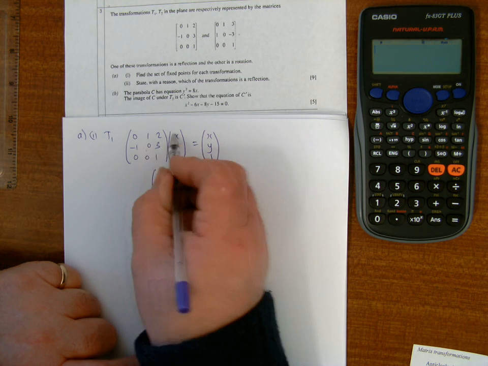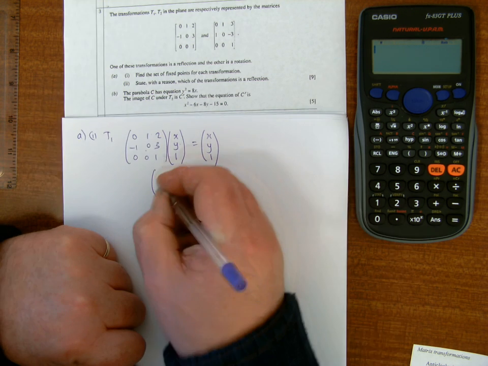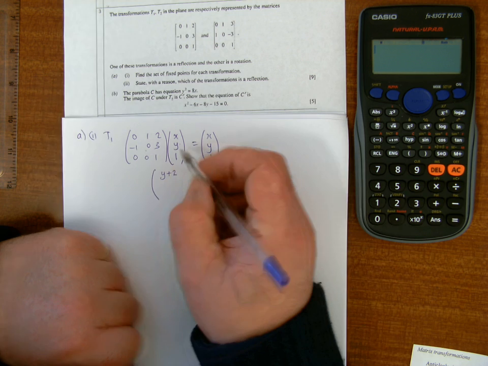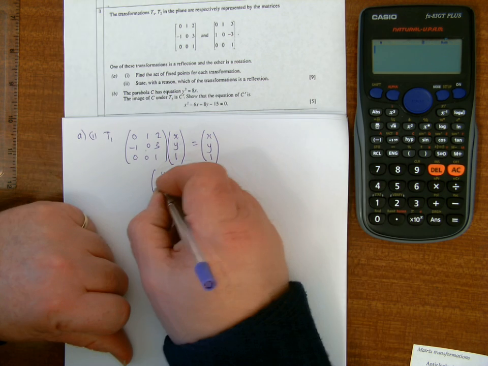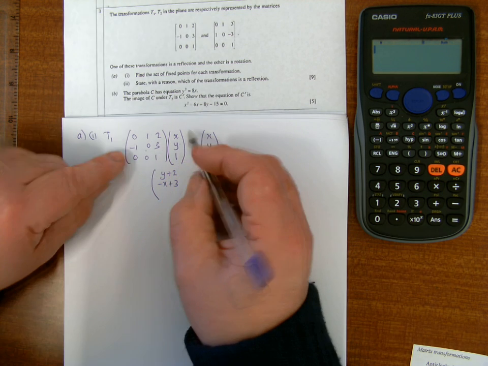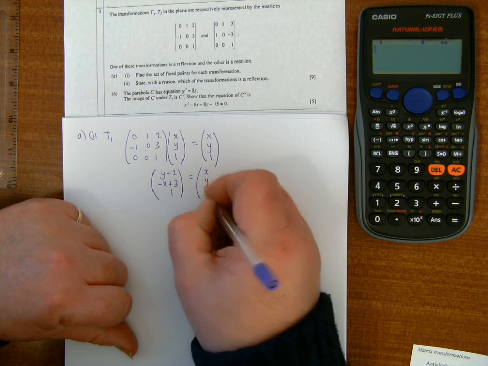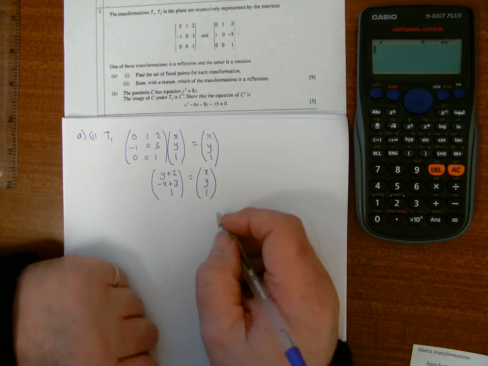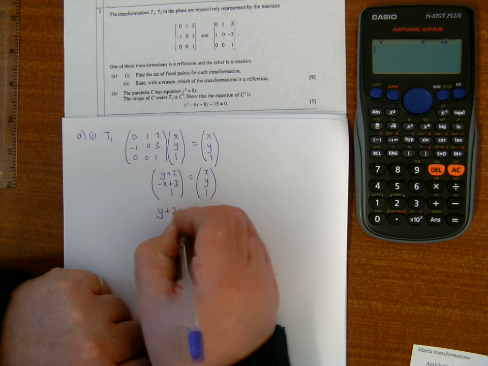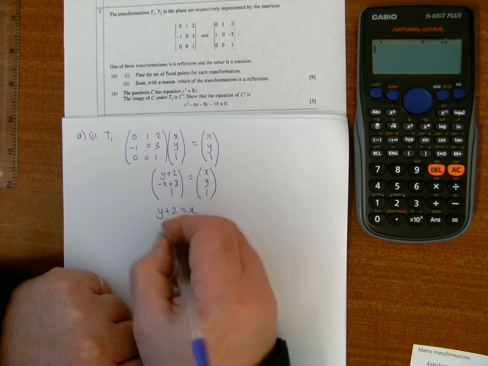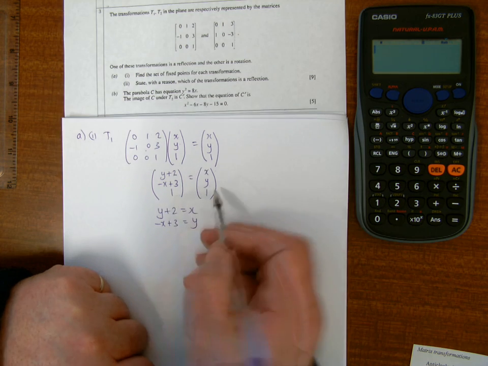So go across and down. I got nothing times x, 1 times y, 2 times 1, so that gives me y plus 2. The second row: minus x, nothing, 3, so it's minus x plus 3. And the last line, 0, 0, 1, and that equals x, y, 1. So the first row gives me one equation: y plus 2 is equal to x. The second row gives me another equation: minus x plus 3 equals y, and the third row is just 1 equals 1.